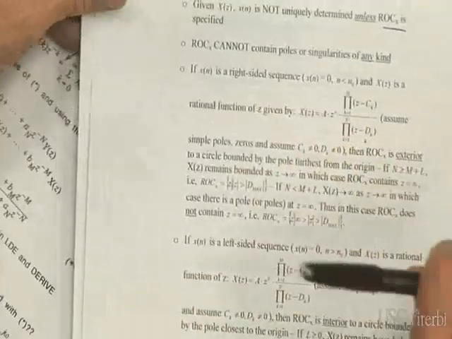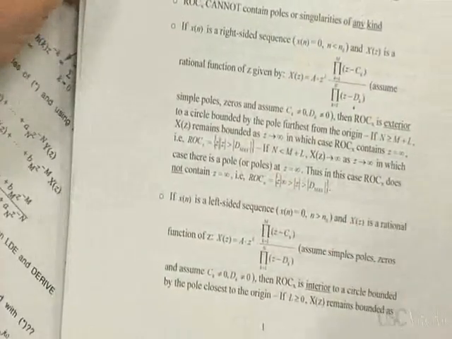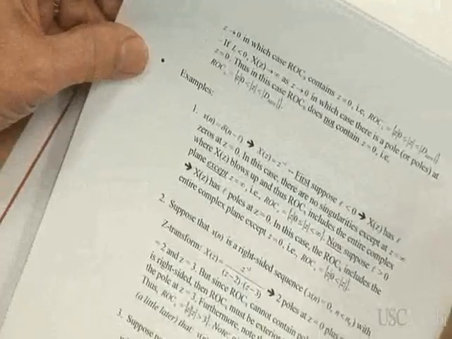And then I talk about right-sided, left-sided, and so anyway, I really strongly encourage you to take a look at these notes.